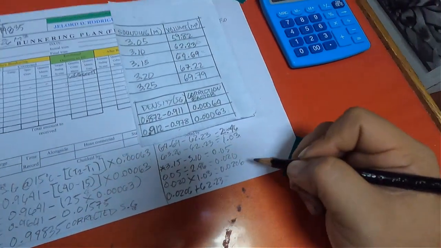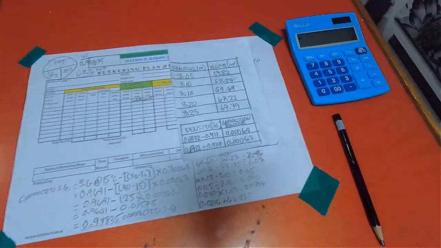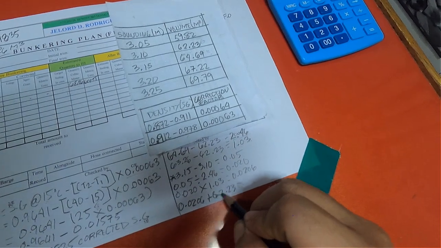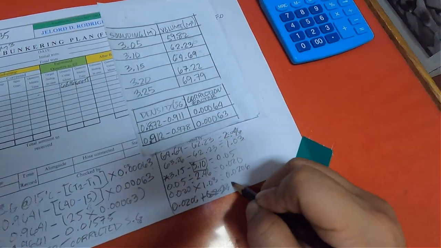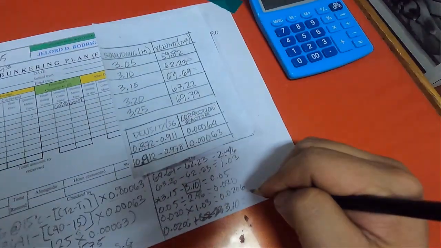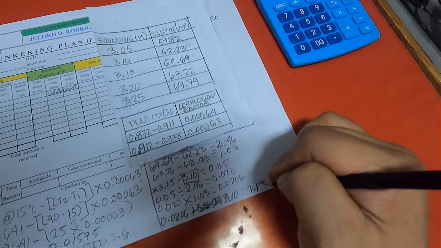Then 0.0206 plus 62.23 is equal to, oh, wrong, mistake. This is not 62.23, we're going to plus this one, 3.10, is equal to 3.1206.